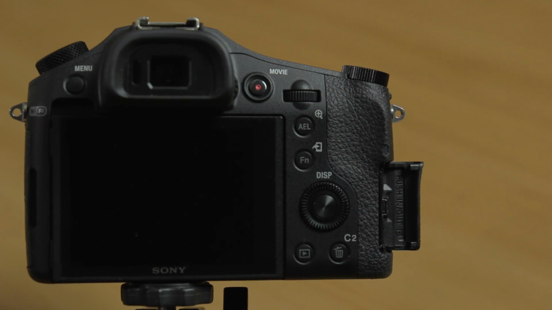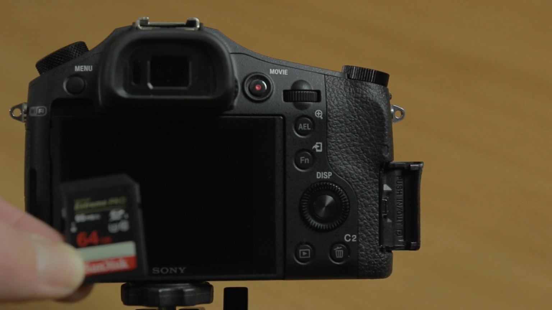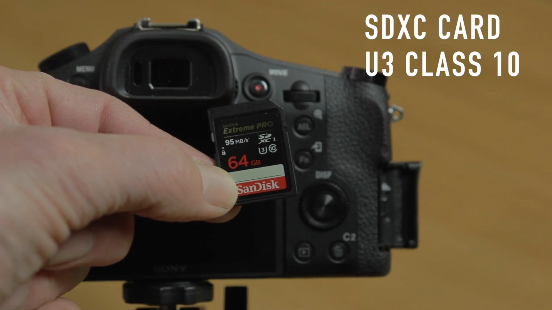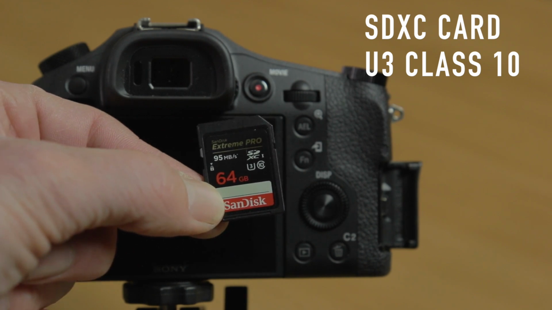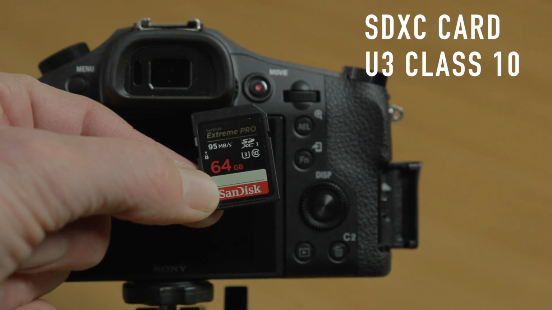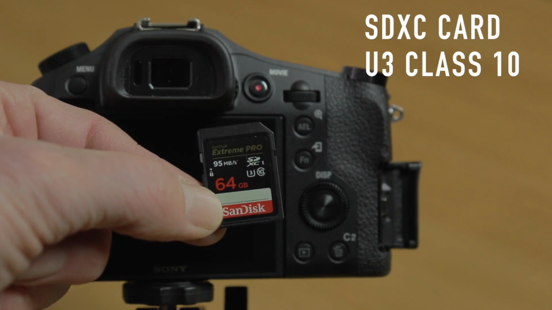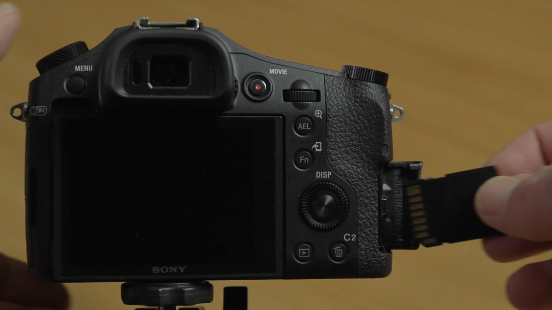First up, to take full advantage of the high frame rate recording capabilities for super slow-mo in this camera and the Sony XAVC format, you have to have an SDXC card, which will be 64 gig and up, and it also needs to be a UHS speed class U3, otherwise it will not let you take advantage of this functionality.